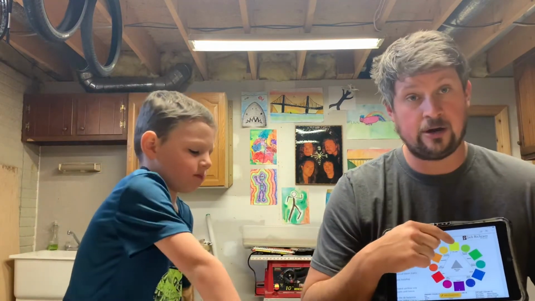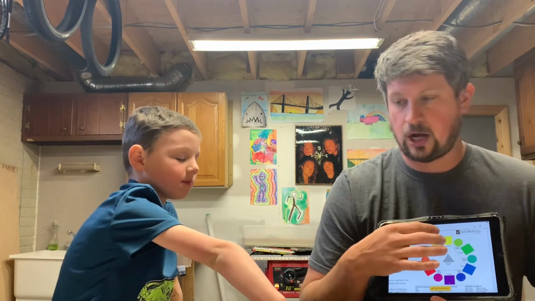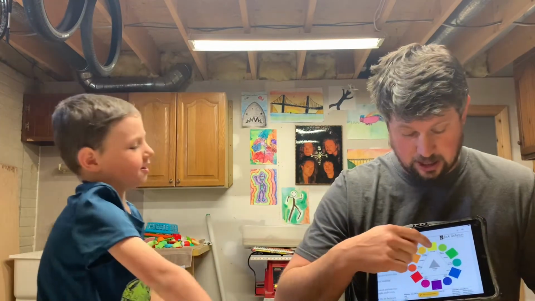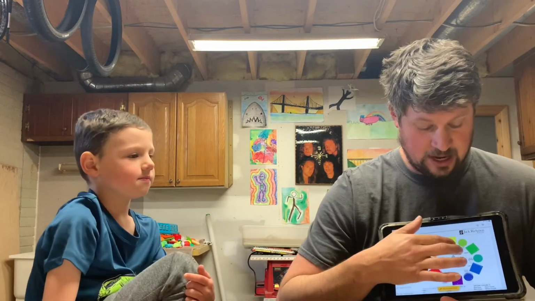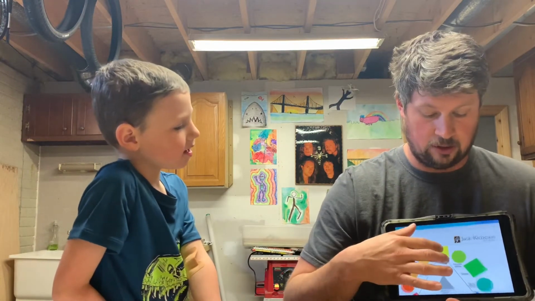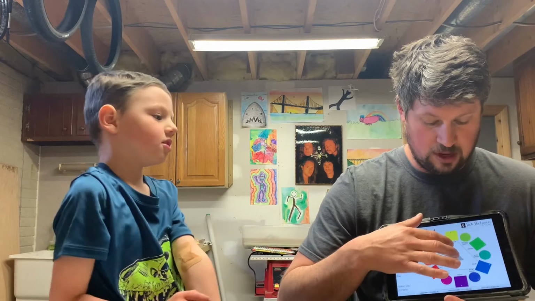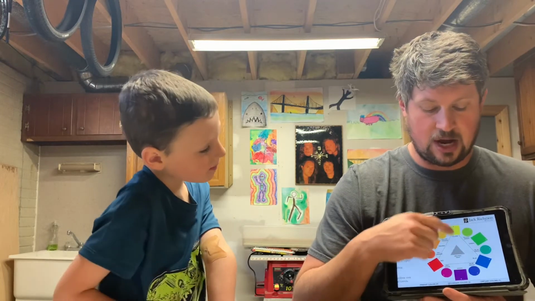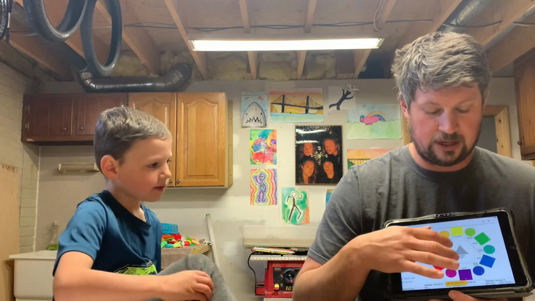But the tertiary, intermediate colors are the colors that are made when you mix a primary color with a secondary color. However, it has to be right next to it on the color wheel, okay? If you mix like yellow with purple, that's mixing a primary color with a secondary color. It's not going to make a tertiary color because they're not near each other on the color wheel.